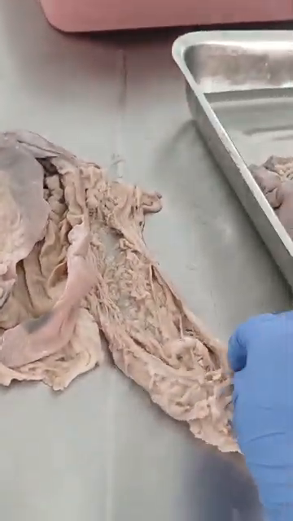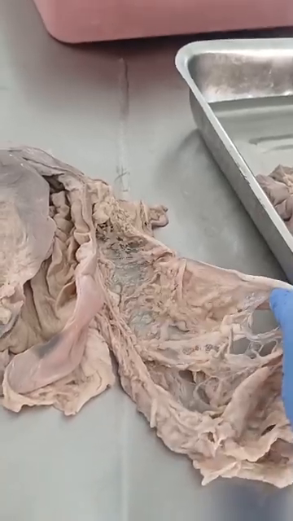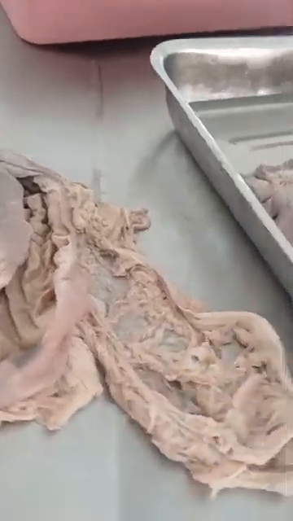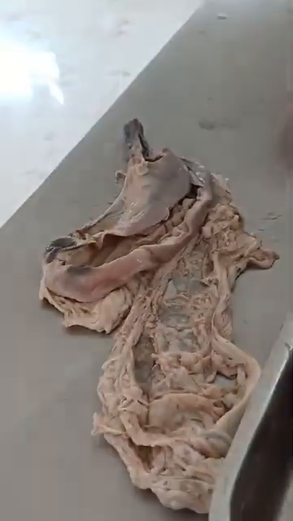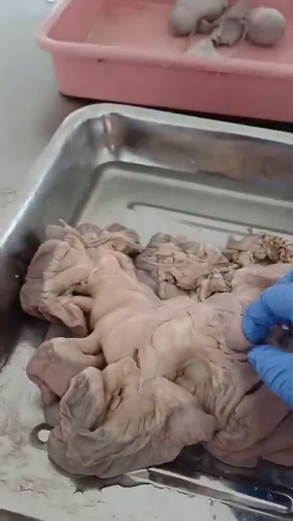This is the omentum, which is fat loaded, and it guards the digestive system and our body against any bacterial invasion.